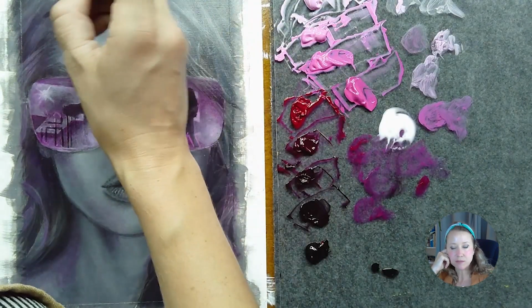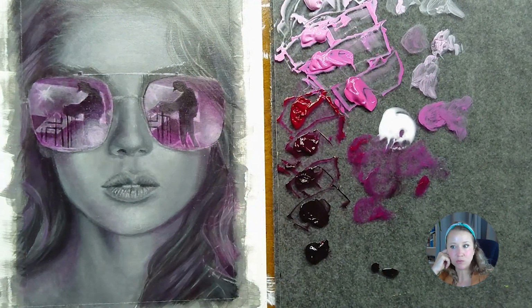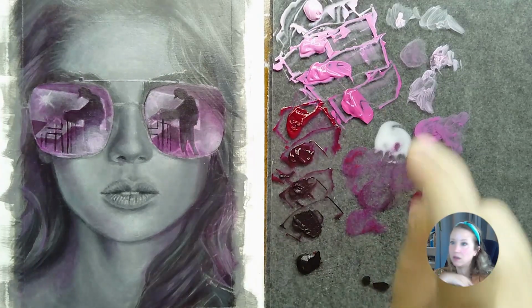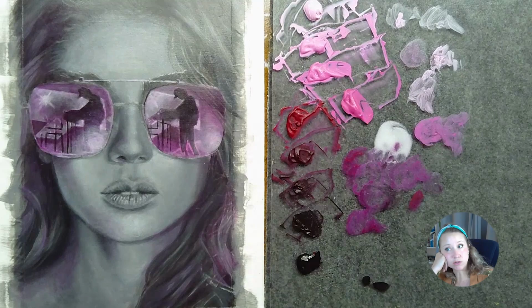asking the right questions about what needs to be in your portraits and what will make it believable enough, even though it's going to be stylized, will make it more of a successful piece of work.